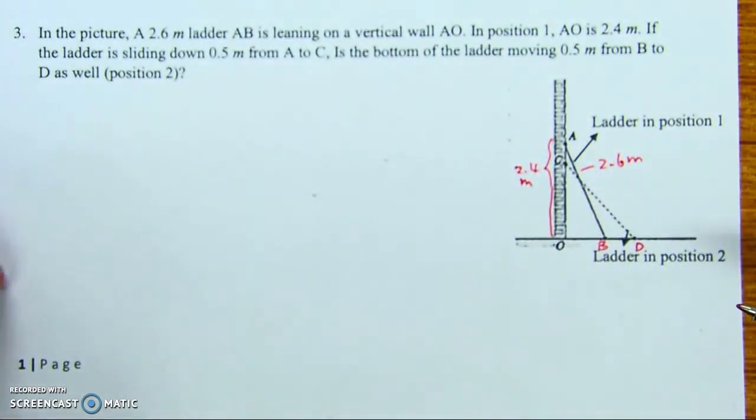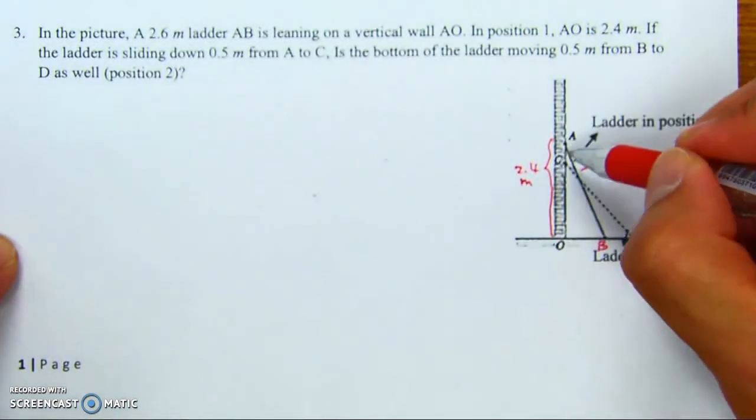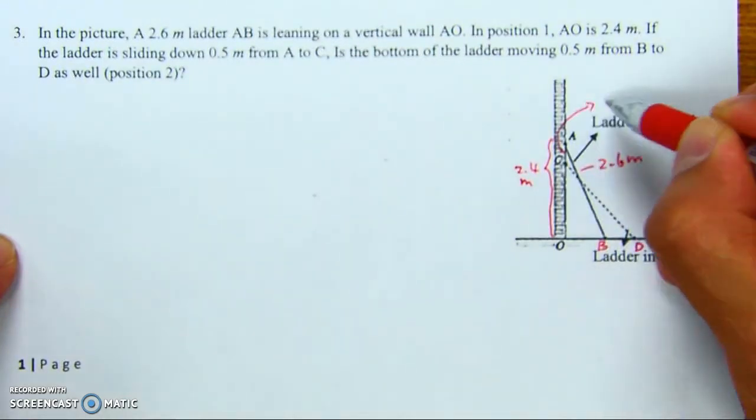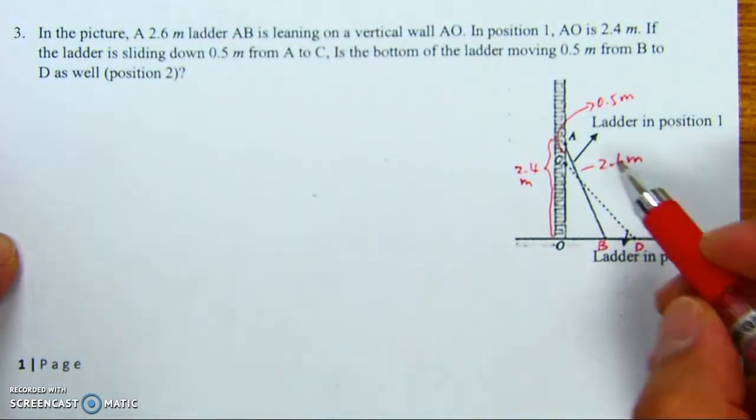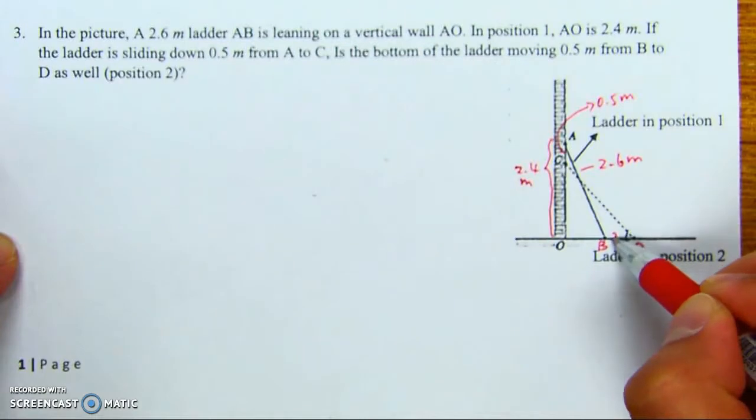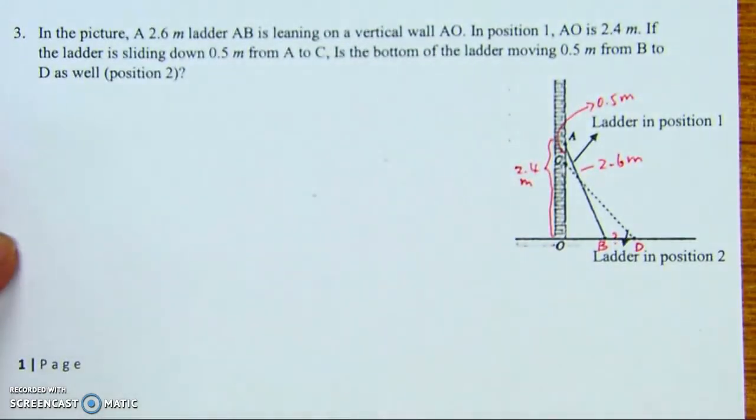And then if the ladder is sliding down 0.5 meters from A to C, which means this part is 0.5 meters. It's the bottom of the ladder moving 0.5 from B to D as well. So that means BD is 0.5. So we need to calculate the length of BD.